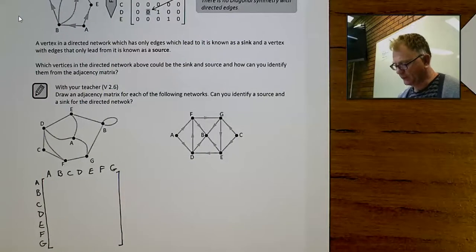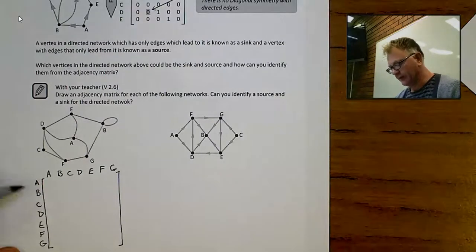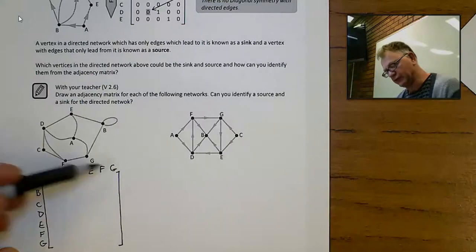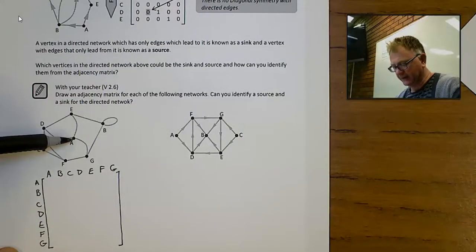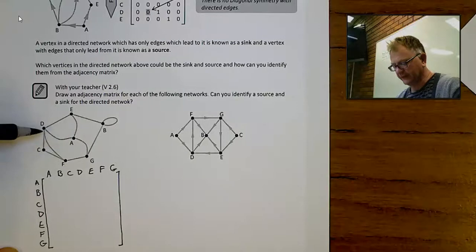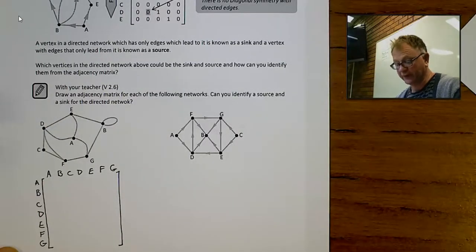Now what we have to do is indicate which of the different vertices are connected by an edge. So let's take the ones from A, we take this as being sort of from to these. Now from A there are edges that go to D, E and G. So I'll indicate those as one in each case.